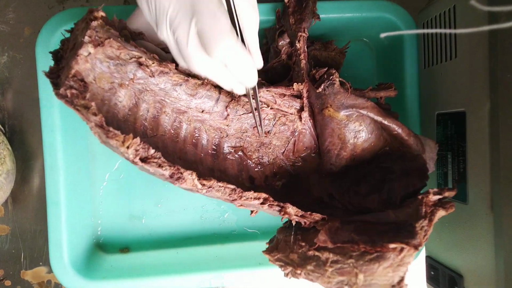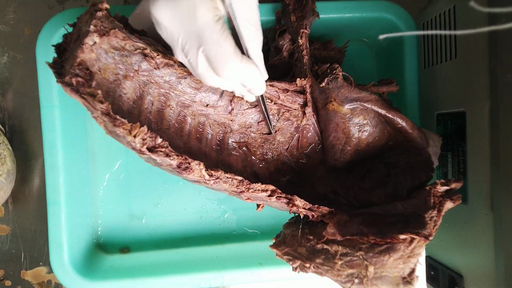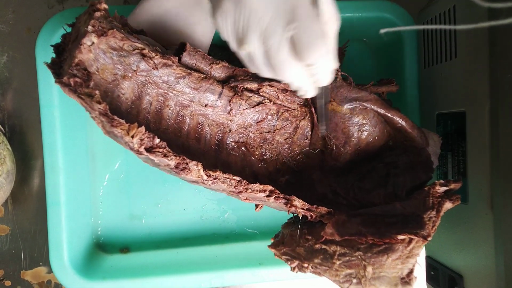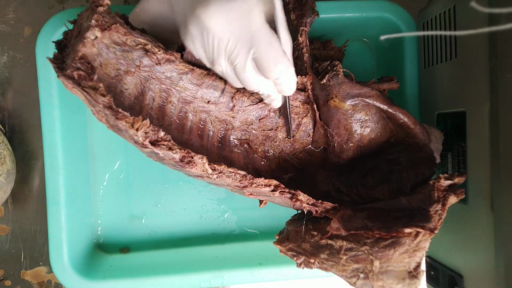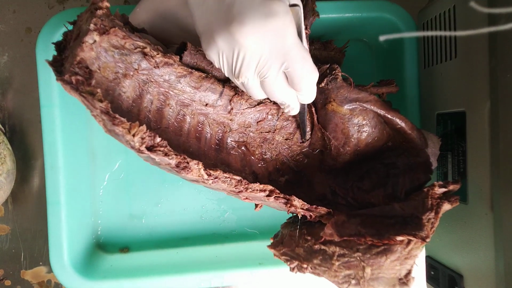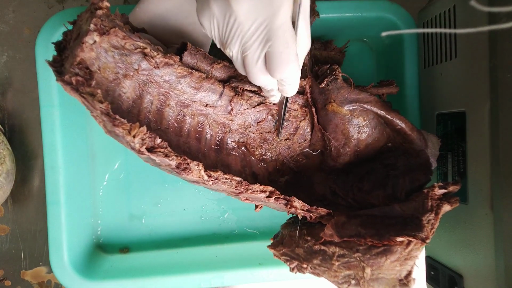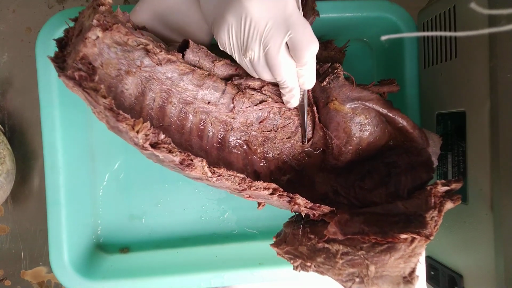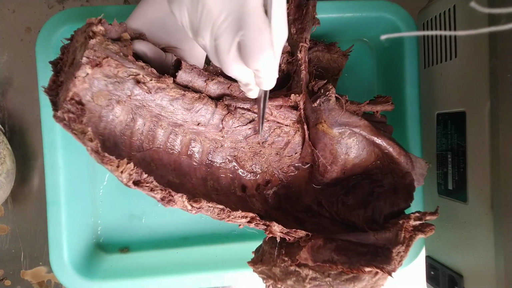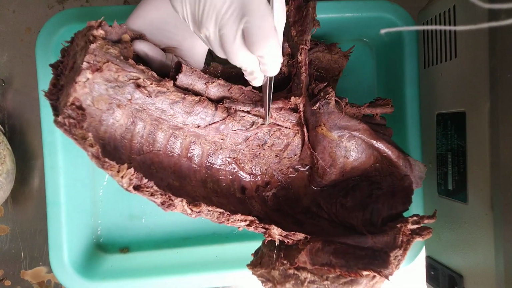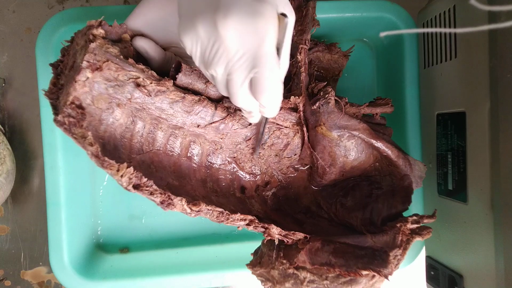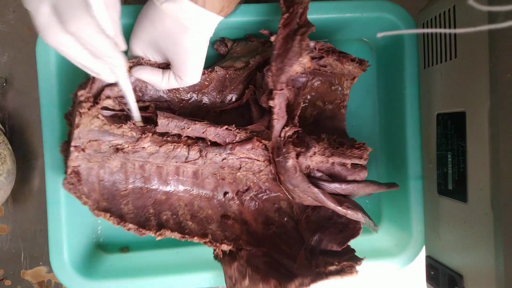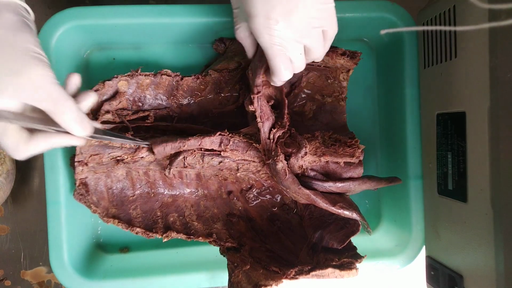Okay, so here you have the lesser splanchnic nerve, and here this is the least splanchnic nerve. Okay, the greater splanchnic nerve, lesser splanchnic nerve, and the least splanchnic nerve. So these are medial branches of the thoracic part of the sympathetic chain, right? So these are the contents of posterior mediastinum.